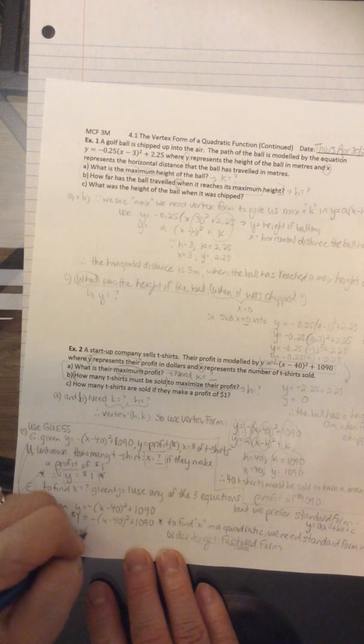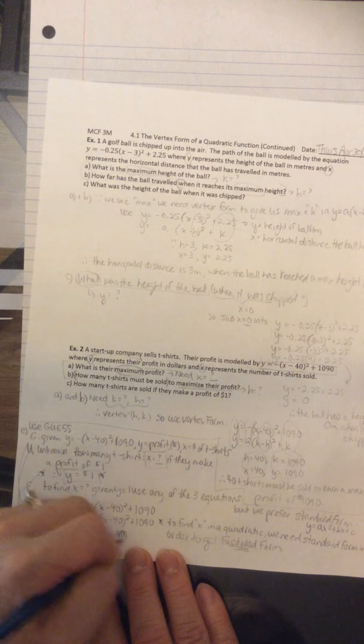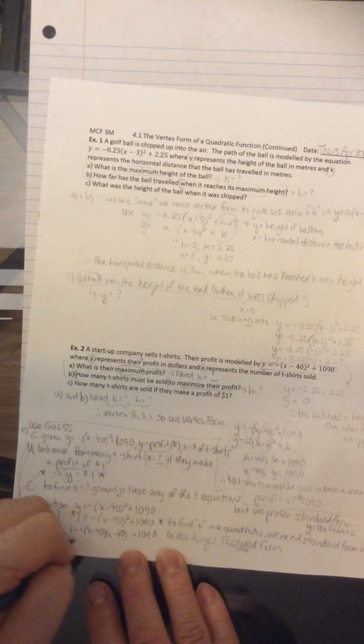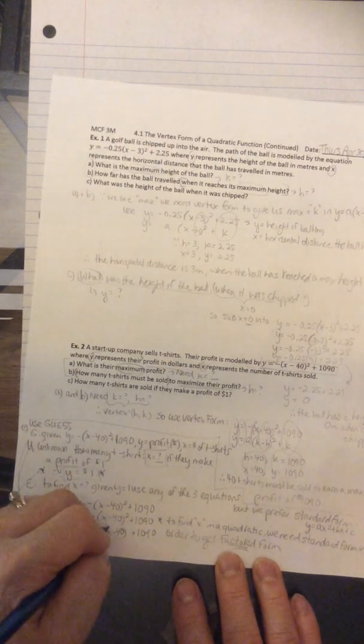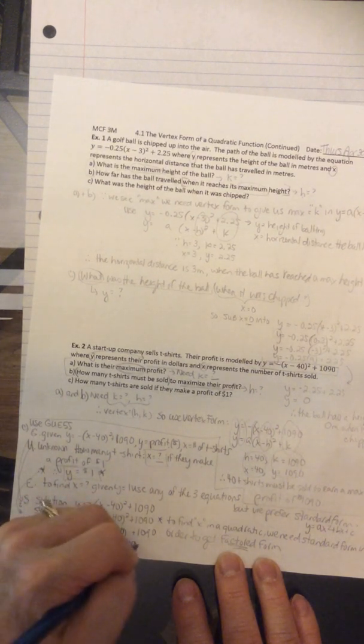Okay, so let's rewrite the 1. Negative bracket x minus 40, when it's squared, we're going to expand, plus 1090. Okay, 1 equals negative bracket. X times x is x squared. X times negative 40 is negative 40x. Negative 40 times x is negative 40x.